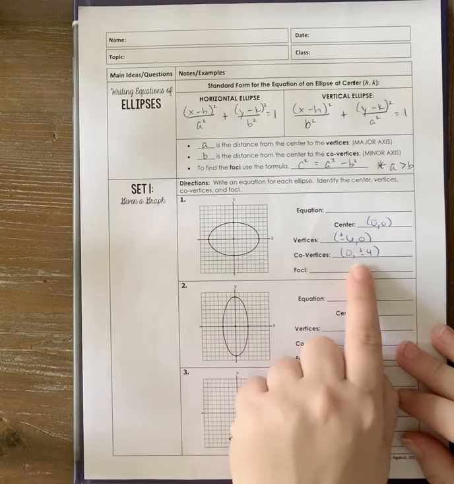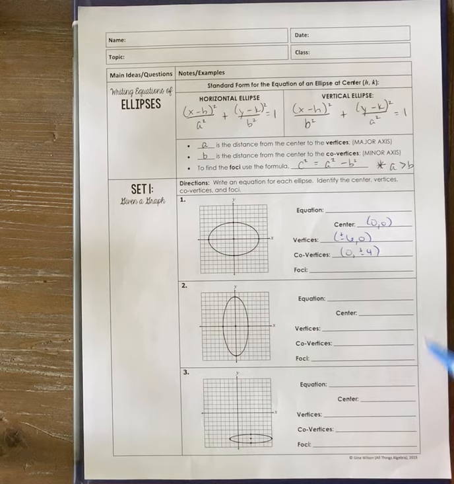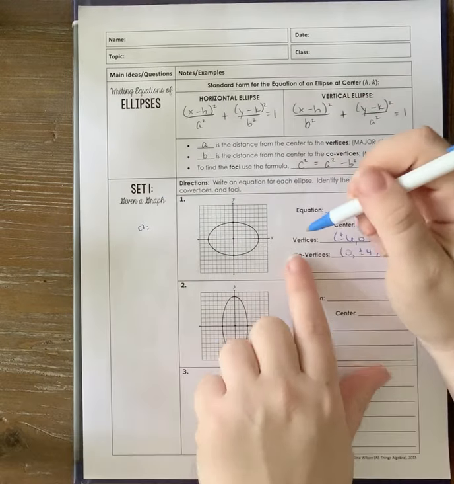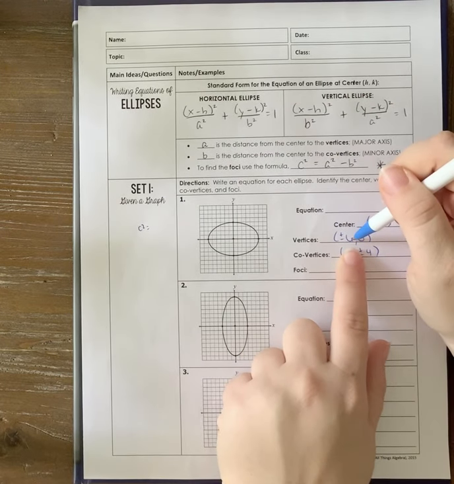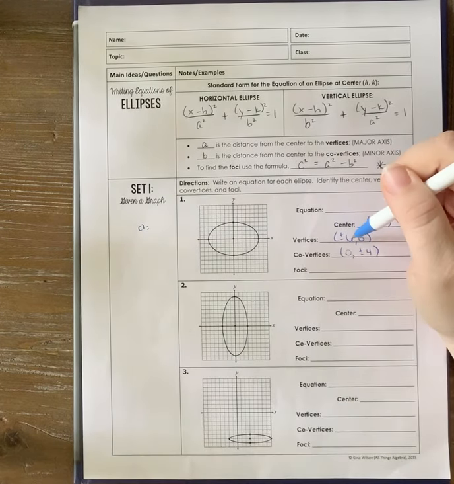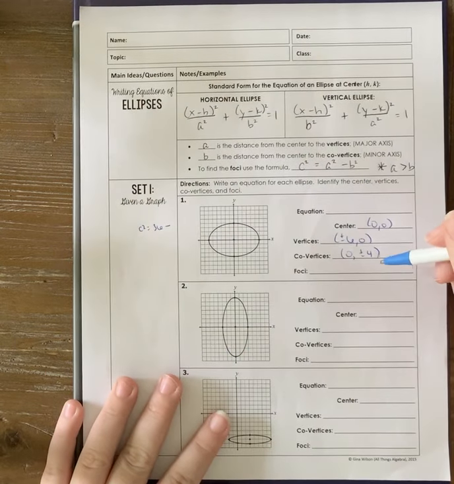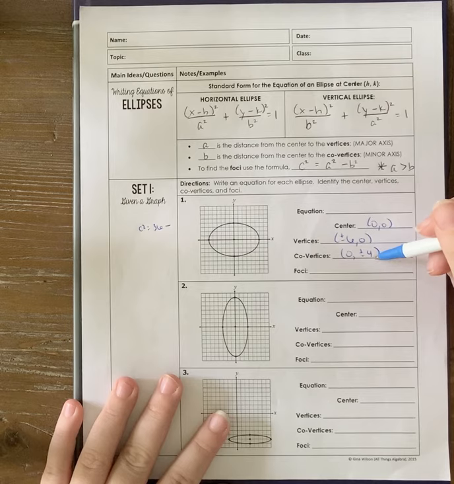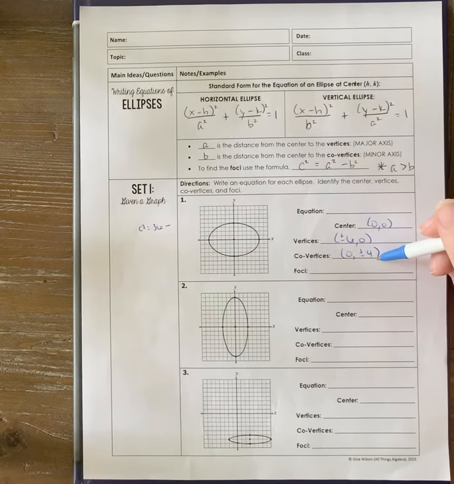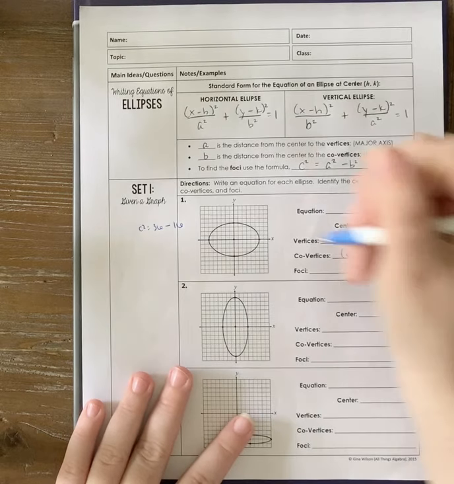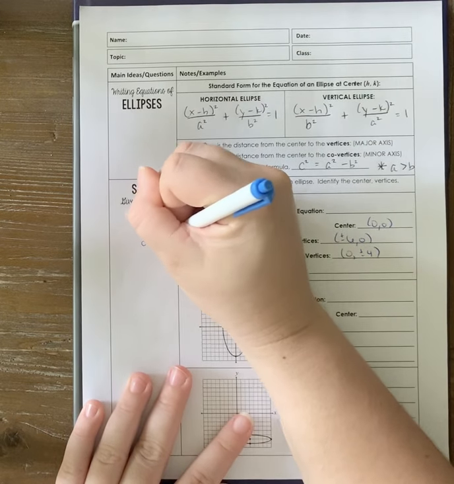Okay, so we're working backwards from what we did before. So we have over here, we'll say c squared equals, well, if our vertices are 6, that means our A is 6, and that means A squared is going to be 36. And our co-vertices is 4, so our B is 4, so our B squared is going to be 16. So 36 minus 16 is 20, so we have c squared equals 20.